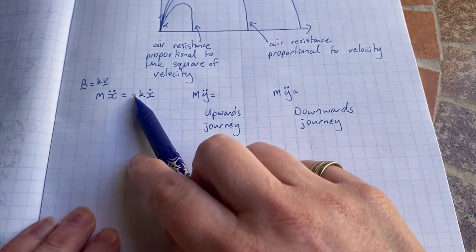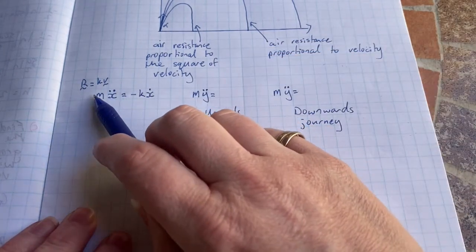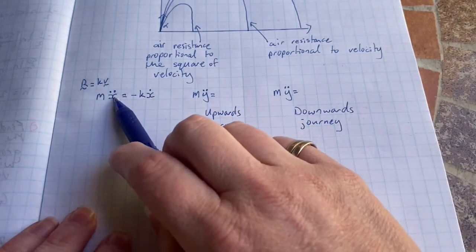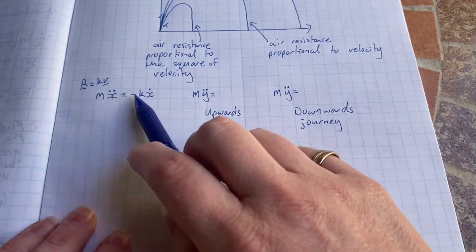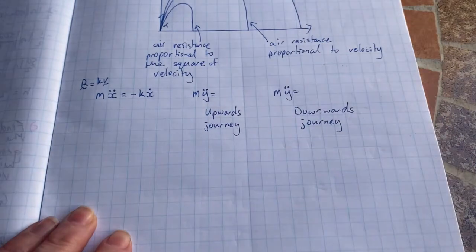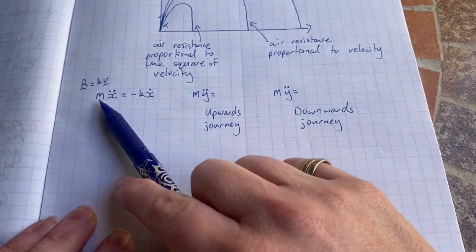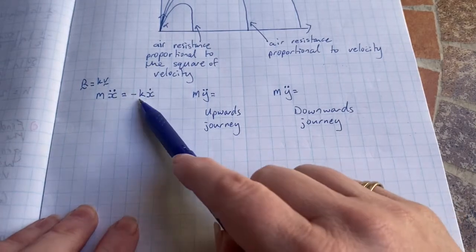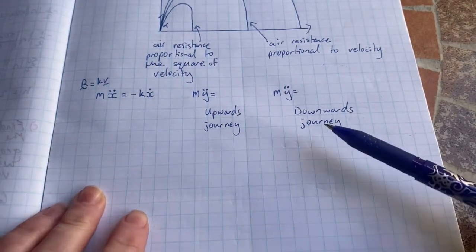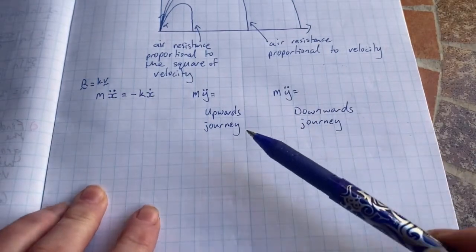Negative because it goes against our motion. Now, this k, this is a force, of course, so m times acceleration. You can, of course, divide through by m. K over m could just be a different constant as well. So you do actually get some examples sometimes where this m gets absorbed into the k a little bit. Really, if it's numerical, then they're going to just divide.